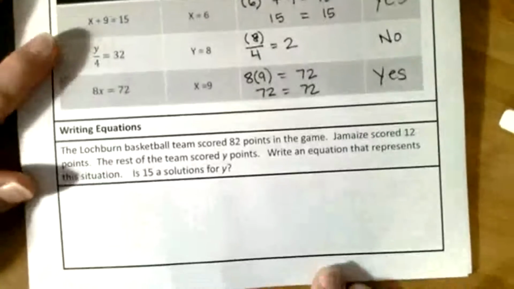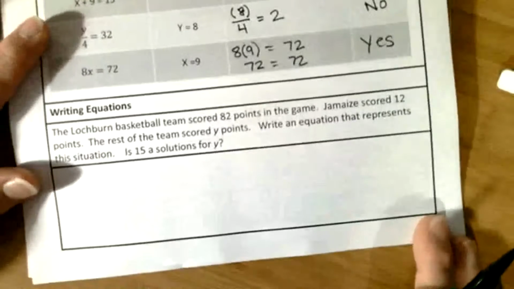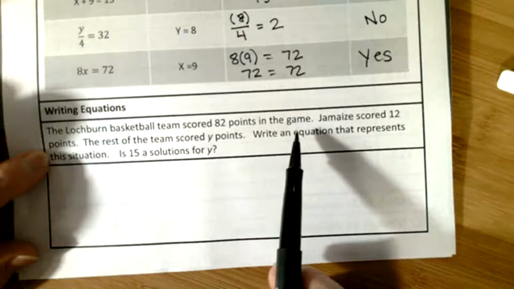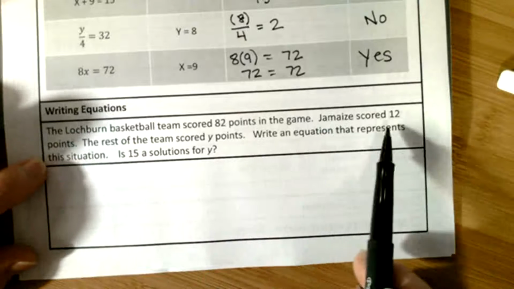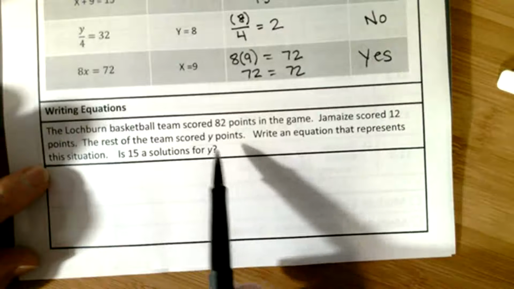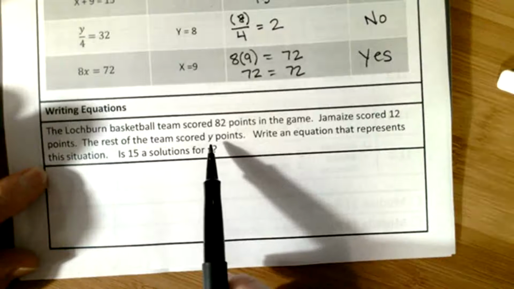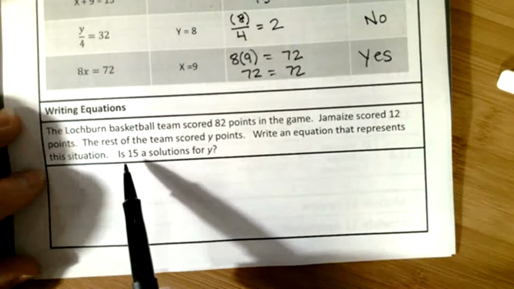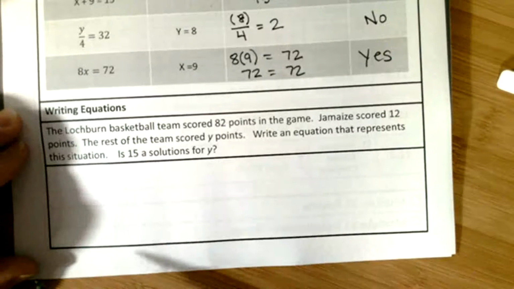So you're also going to run into some word problems. So let's do a word problem. The Lockwood basketball team scored 82 points in the game. Jemay scored 12 points. The rest of the team scored y points. So the rest of the team scored some number of points, okay? Write an equation that represents the situation. And then, is 15 a solution?